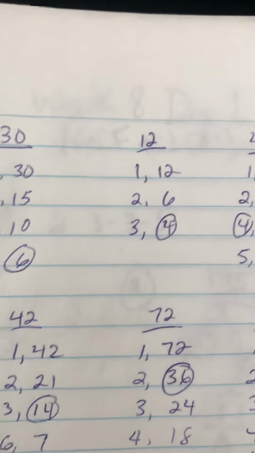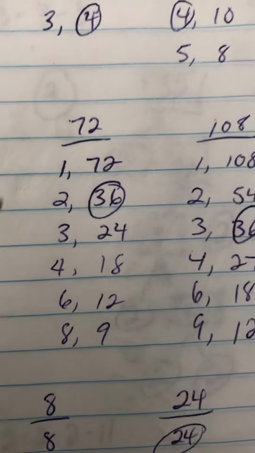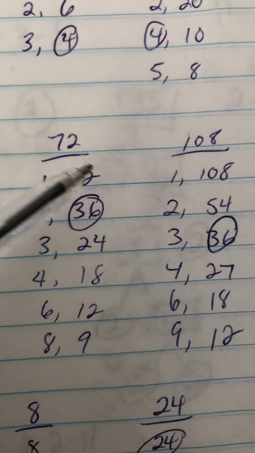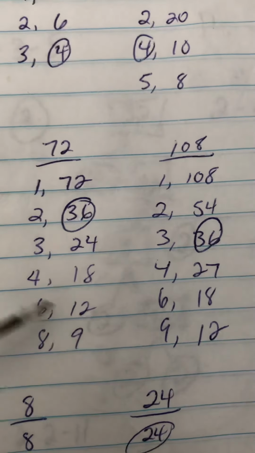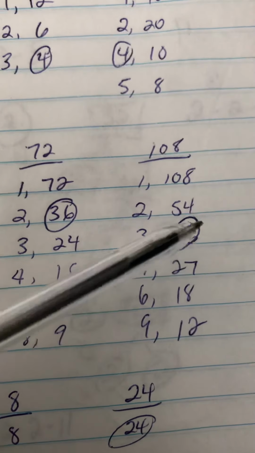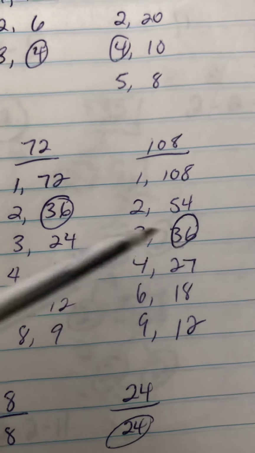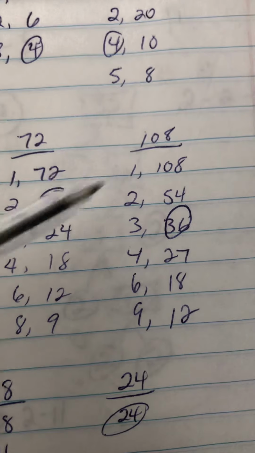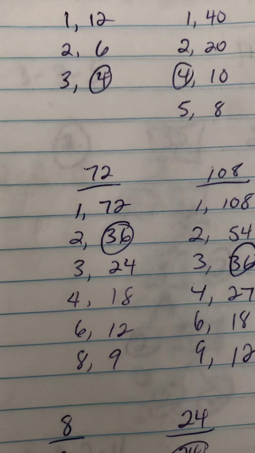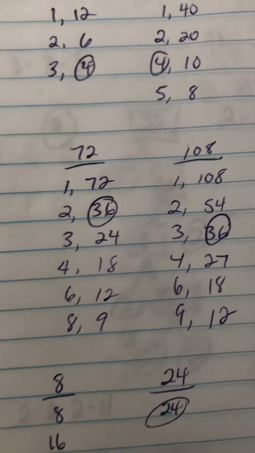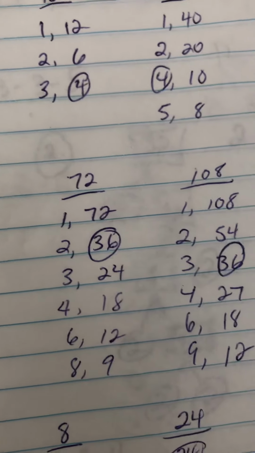Number 10, 72 and 108 is right here. 72, so these are all the factors, right? I wrote them all out, right? Got to get into that habit because that helps you know your facts, right? You write them all out. And then the largest one, the greatest common factor, the GCF between 72 and 108 is 36. Okay, so you got to write all the factors out because you're going to have some word problems here in a minute that you're going to have to do.